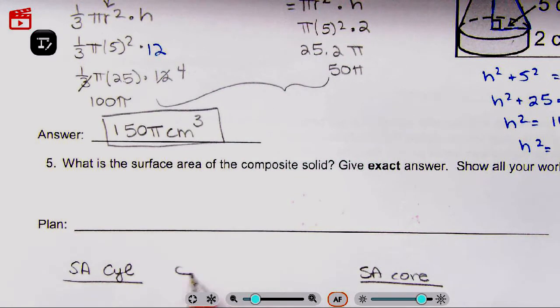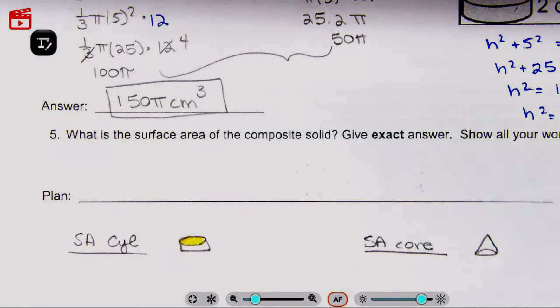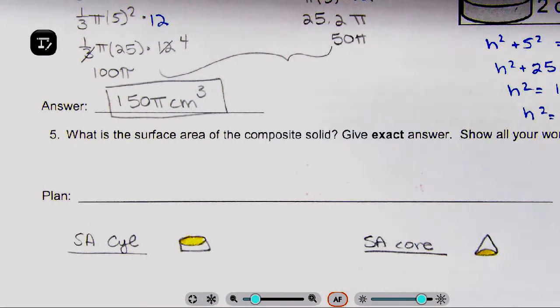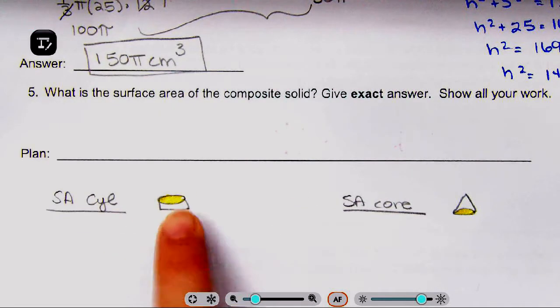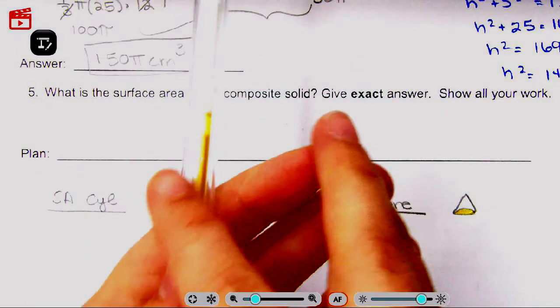So here's my cylinder, and here's my cone. From the cylinder, I have missing the top portion. I can't get to it, so this top portion is gone. And from the cone, this bottom portion is gone. The reason they're gone is because I can't reach it. Surface area is the things that you can paint, you can touch. I cannot reach this top portion of the cylinder, and I cannot reach the bottom portion of the cone because they are on top of each other.